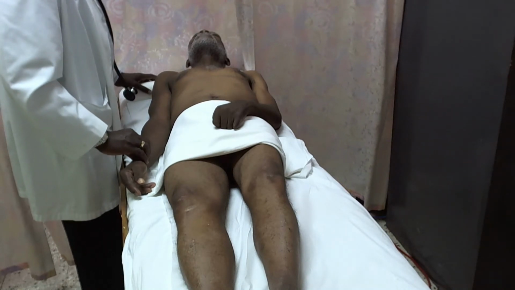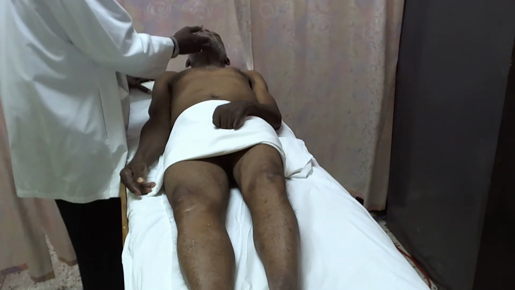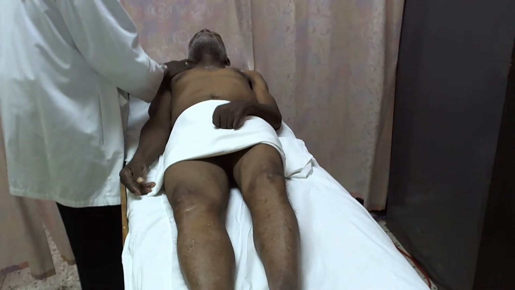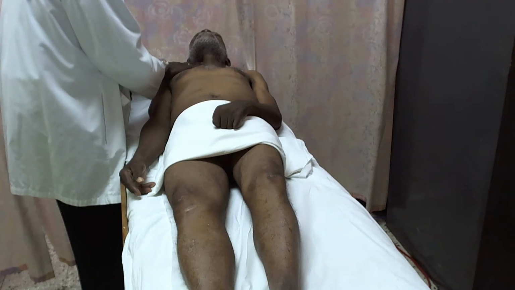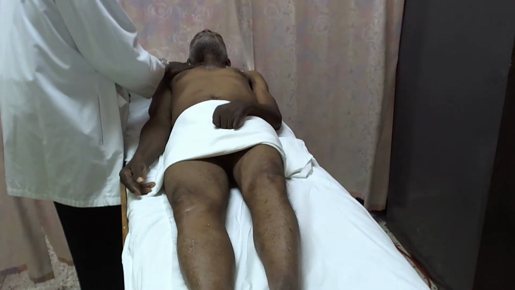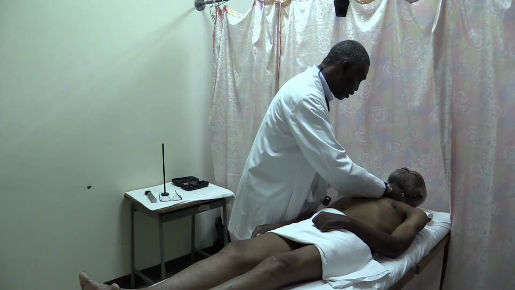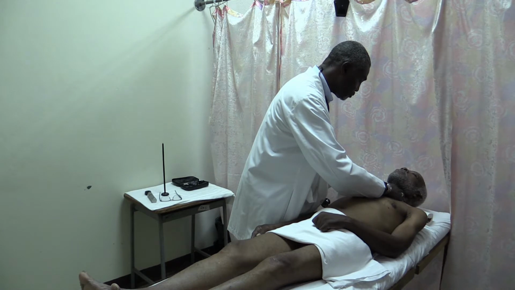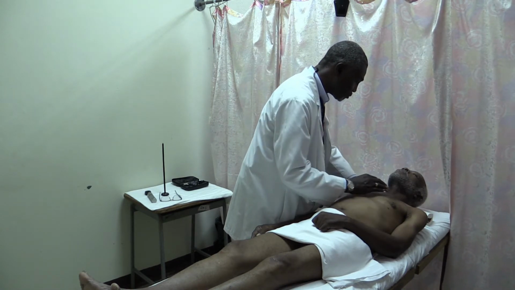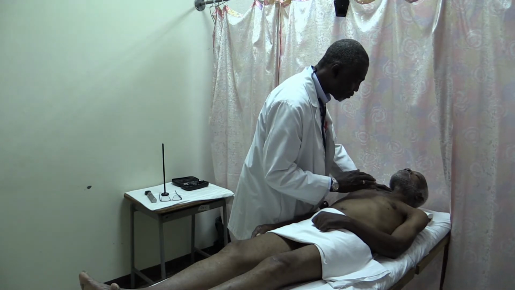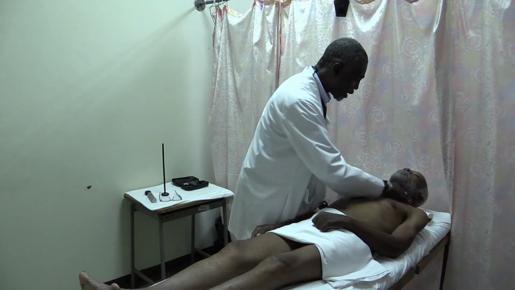No particular hardening at his radial artery, but let's have a feel of his carotid pulse on the right-hand side. And I'm feeling the carotid pulse here. Remember to examine one side alone each time. And the carotid pulse is quite strong here. There may be just a little reduction in the volume on the right side.